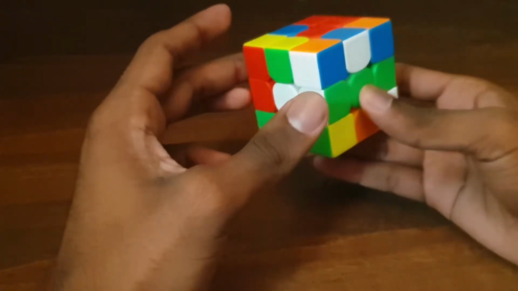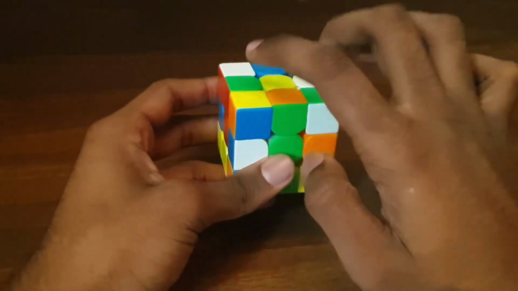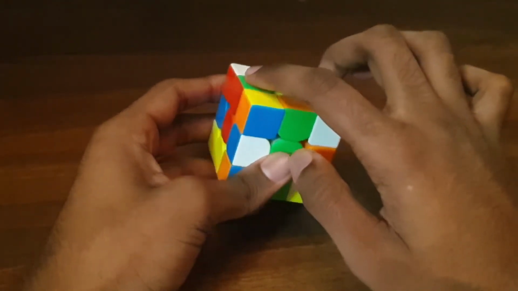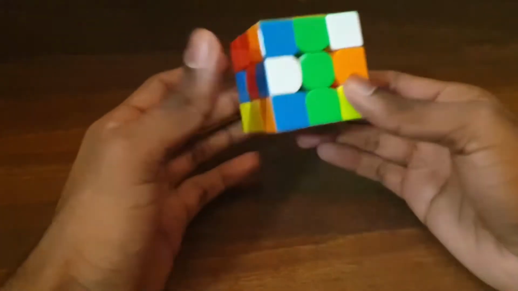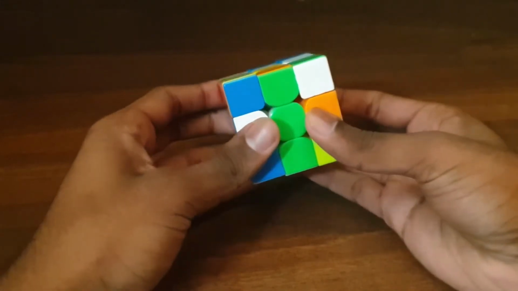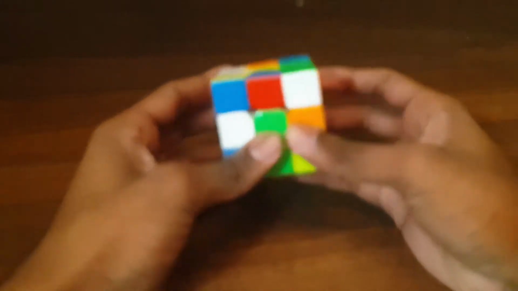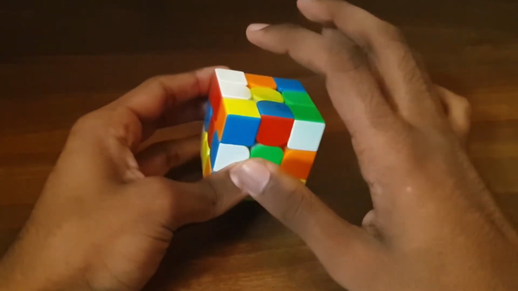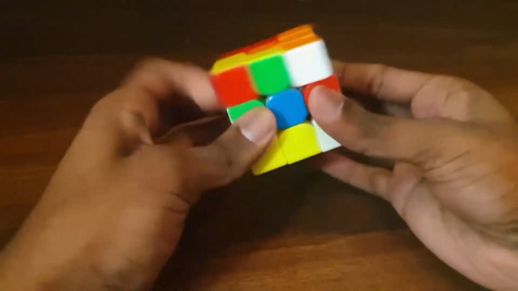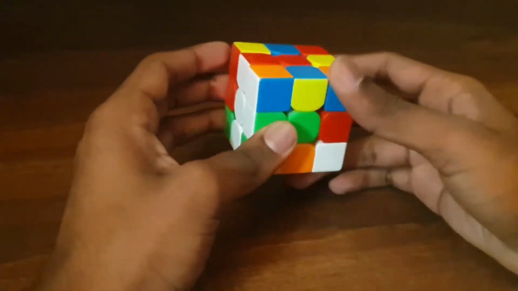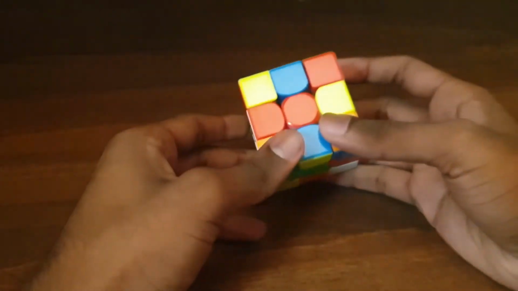I think, yeah, the best thing is to do an H-perm that swaps these both, and do an H-perm which switches these both. And yeah, so okay, I did the first H-perm. Now the white and red pieces are here, and one more H-perm. Alright, so we have solved 3 edge pieces for white.